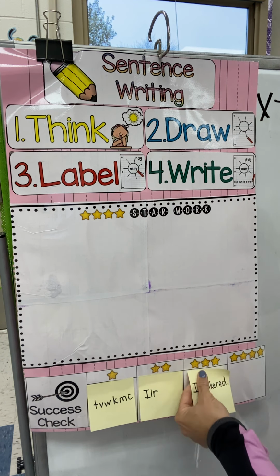Awesome. So let's look at our checklist. The first thing on our checklist is spaces between words. Let's check ours. I like red. Can you check that on your whiteboard? Perfect. The next thing on our checklist is to remember a capital letter at the beginning of each sentence. There's my capital letter. Can you circle yours? Perfect.